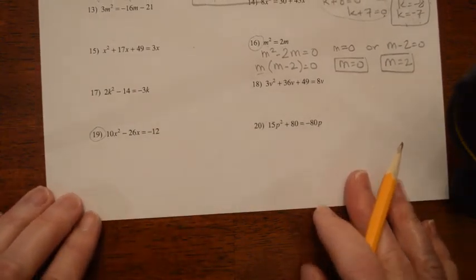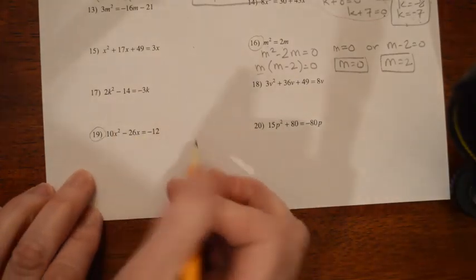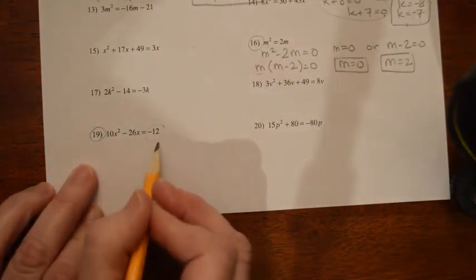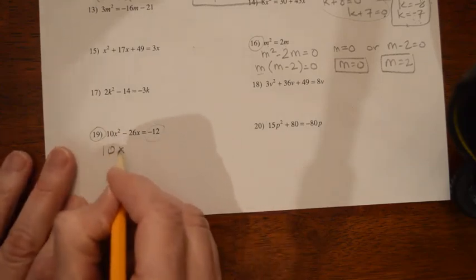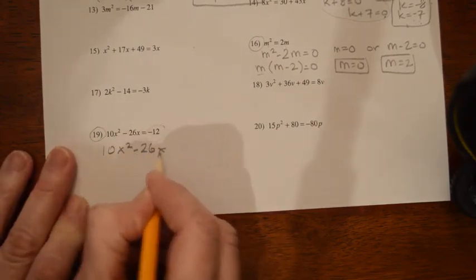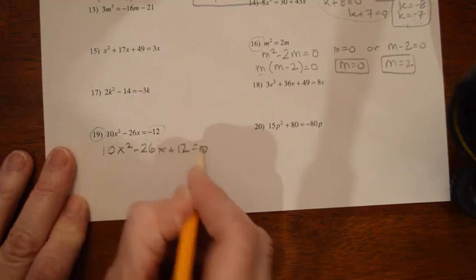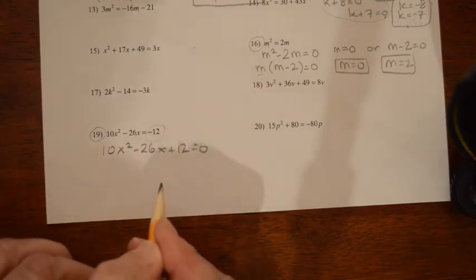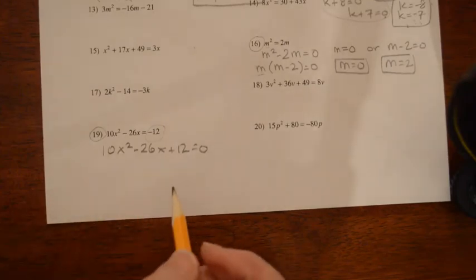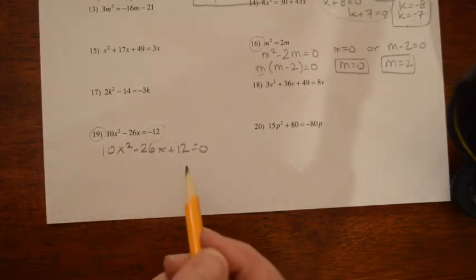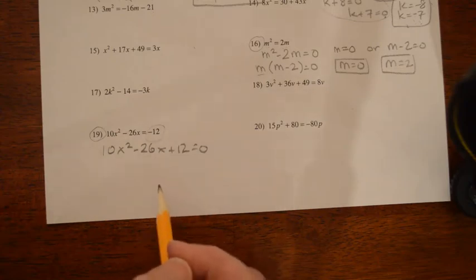Okay, so for 19, we're going to notice that this is not 0, so we need to put it on the same side as everything else. So we're going to get 10x squared minus 26x plus 12 equals 0. I want you to notice, again, if you're going through those steps as I've asked you to do, the first thing you should check is to see if you can take out a common factor.